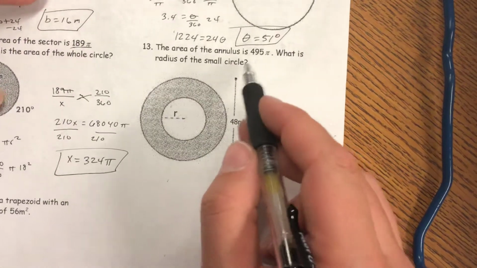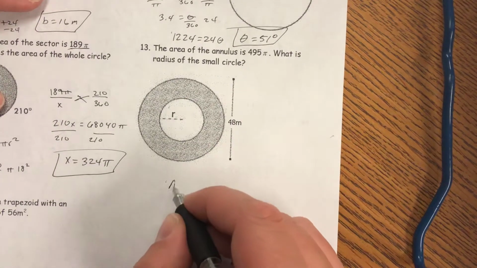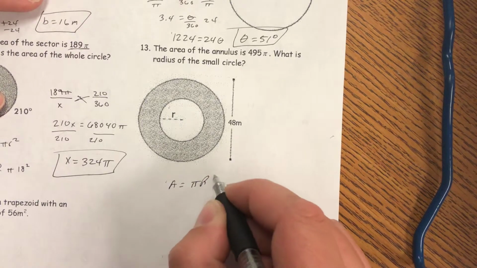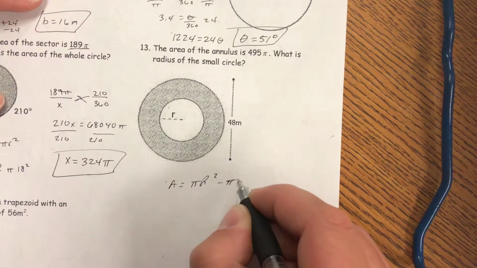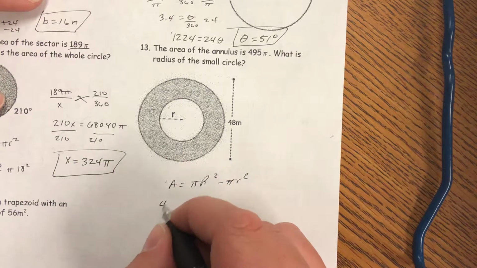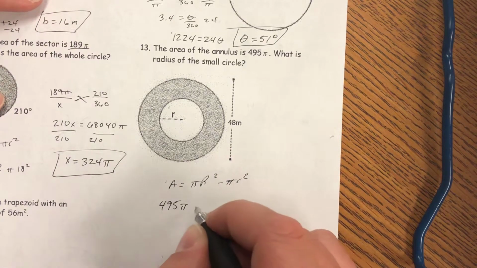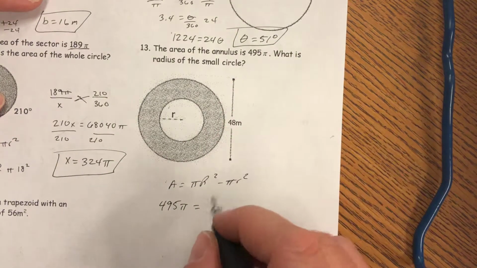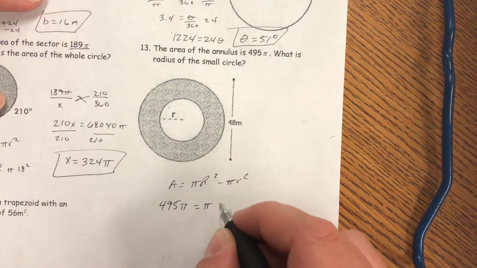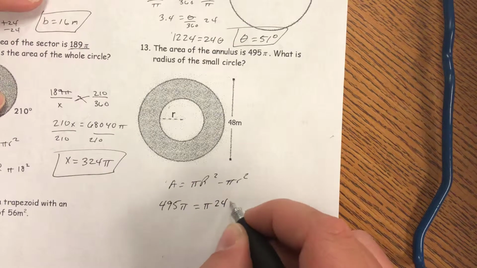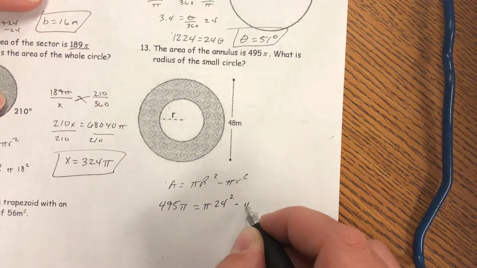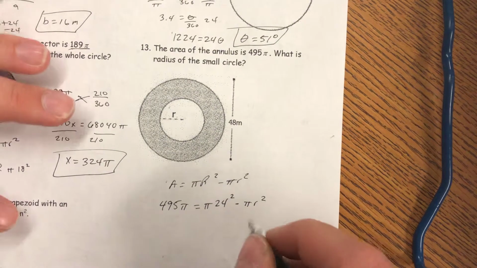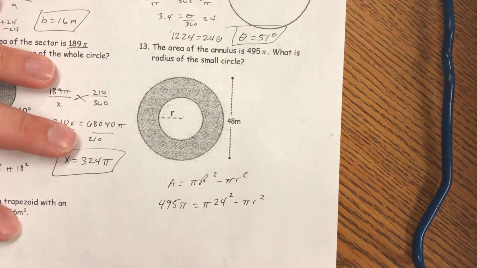This one, the area of the annulus is 495 pi, so area equals pi big R squared minus pi little r squared. My bigger circle's diameter is 48, so my big R is 24. So I'm searching for the little r. 24 squared is 576.